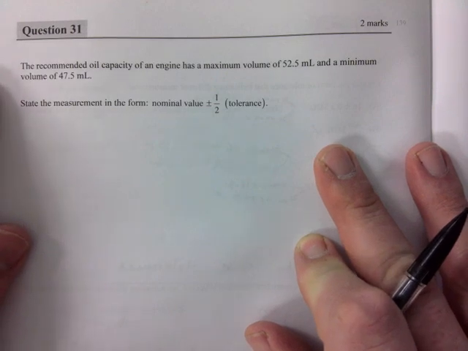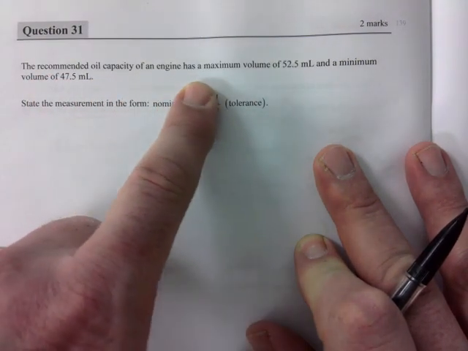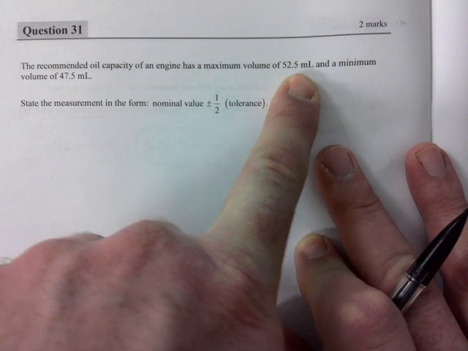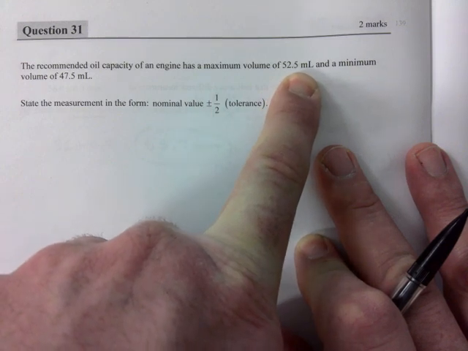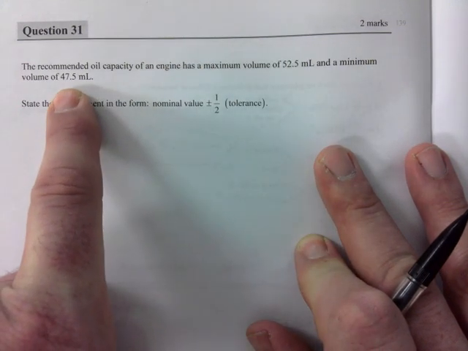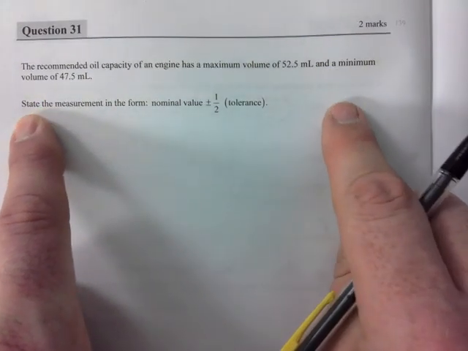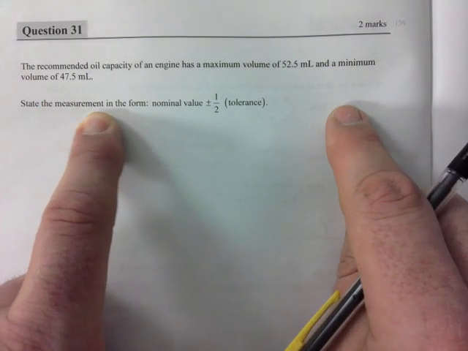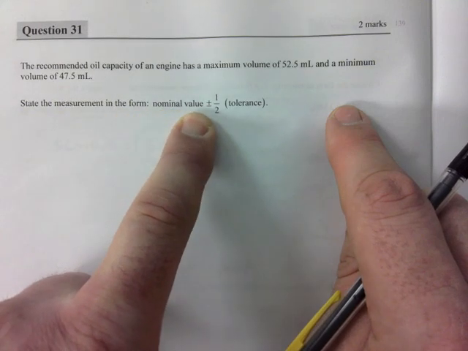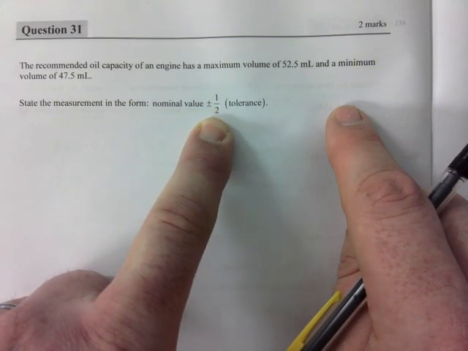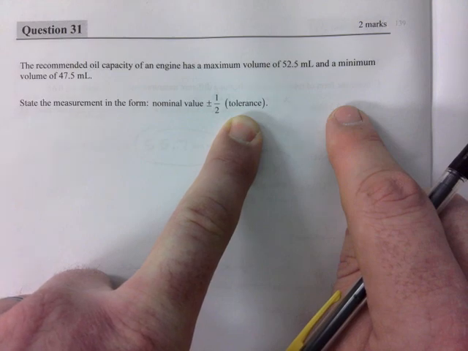Question 31. The recommended oil capacity of an engine has a maximum volume of 52.5 and a minimum volume of 47.5. That should tell you, okay, this is like a tolerance question. State the measurement in the form nominal value plus or minus half the tolerance.